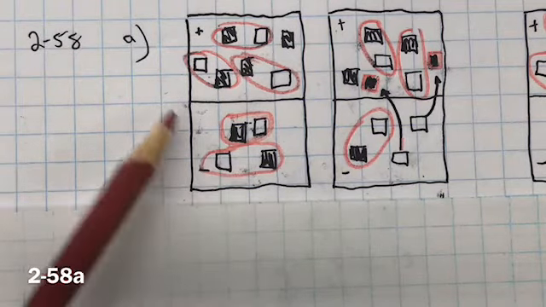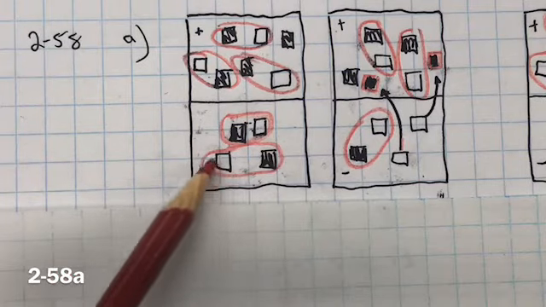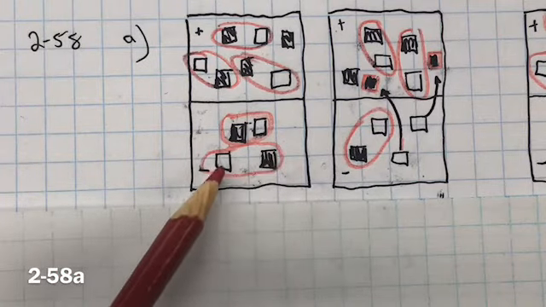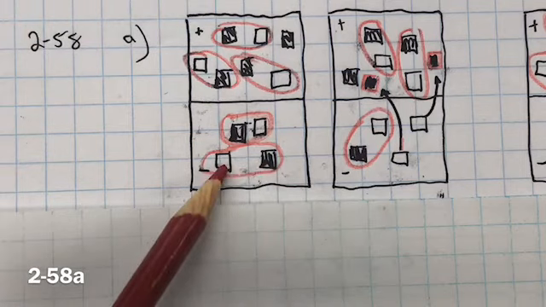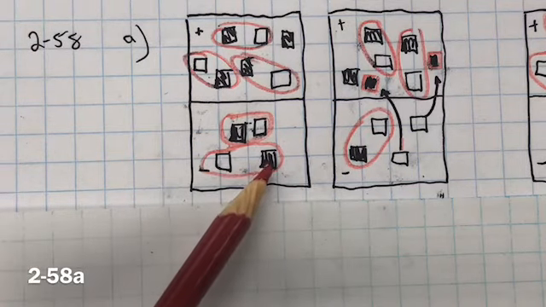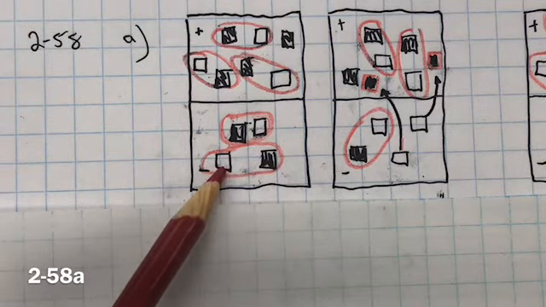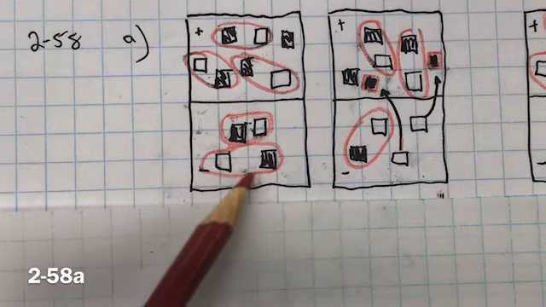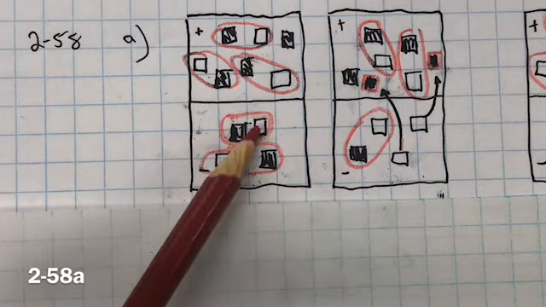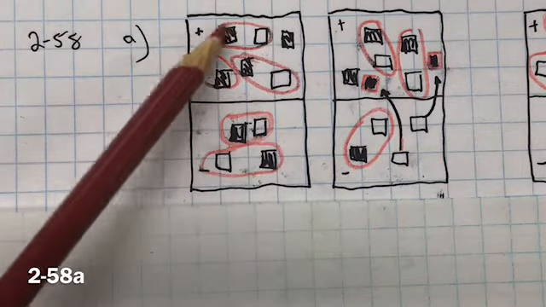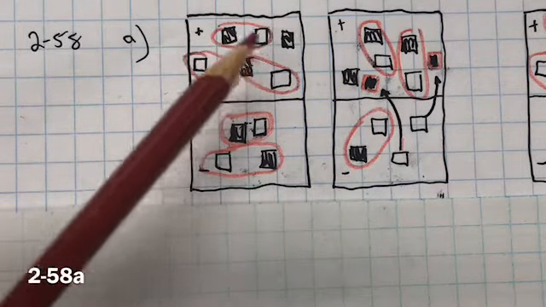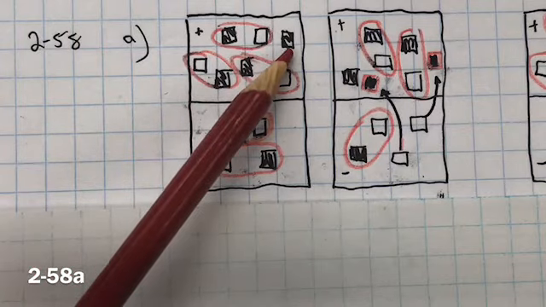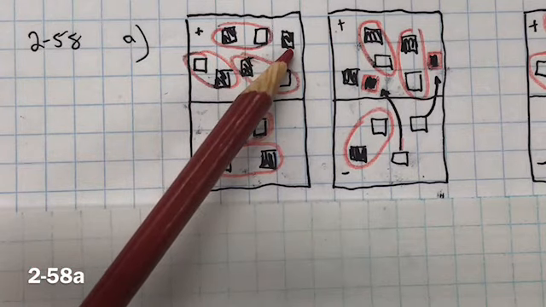So for A, I have a zero pair because a positive and a negative equals 0. If I have $1 and I spend $1, I'm left with $0. So this is a zero pair, zero pair, zero pair, zero pair, zero pair. So on the left side, I'm left with a positive 1.